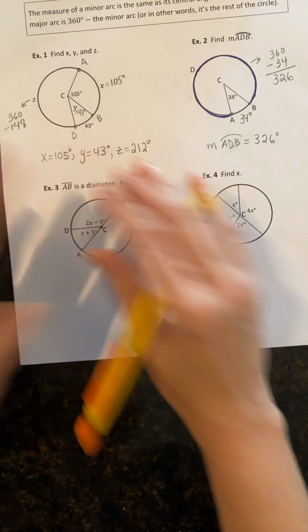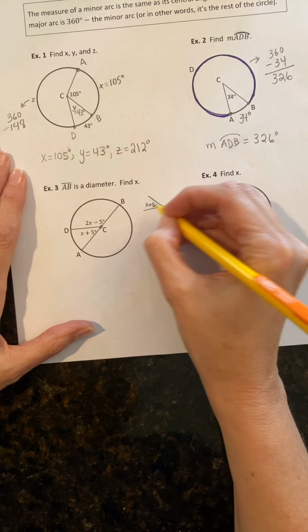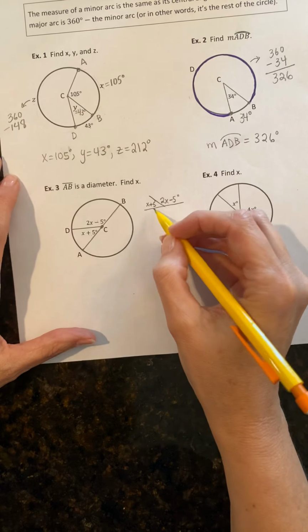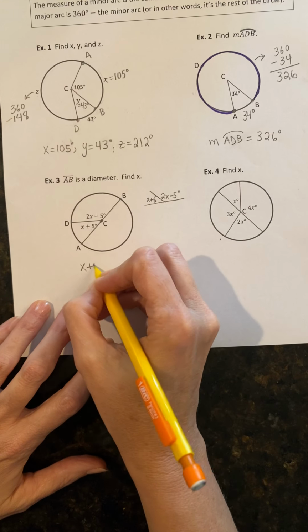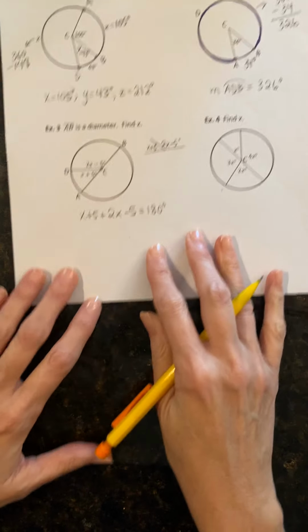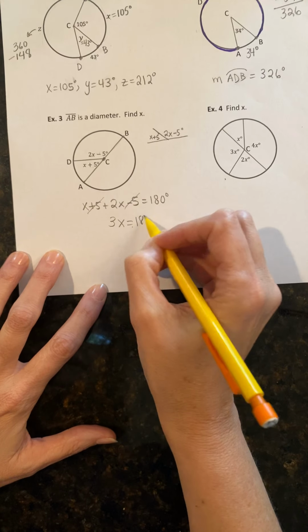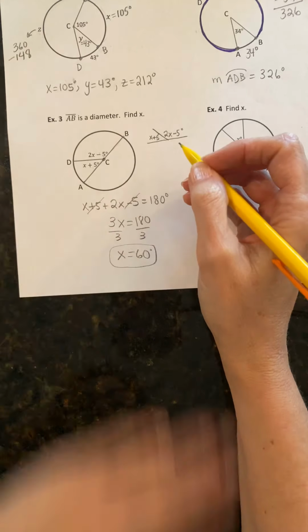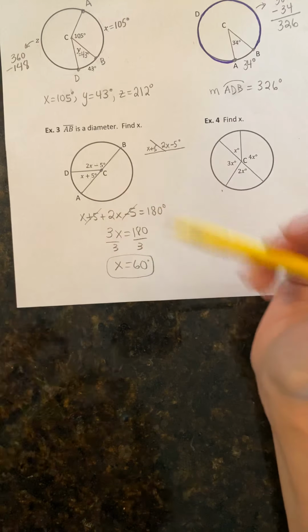Now, if you take the circle off of this problem, this looks just like a problem from way back in chapter 1. The angles would look like this. There's just no circle around it. And that's just a linear pair. So, of course, they add up to be 180. X plus 5 plus 2x minus 5 equals 180. And then you solve that. The plus 5 and the minus 5 cancel. 3x equals 180. Divide by 3, x is 60. And they may ask you to find these angles and find these arcs. So if they do, you just plug that back in.